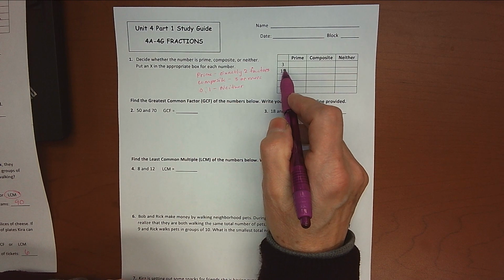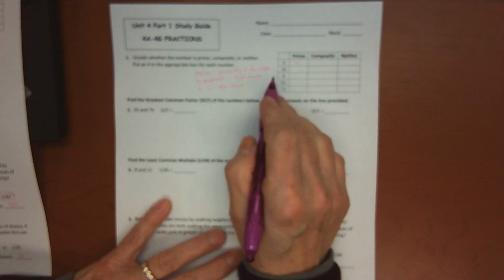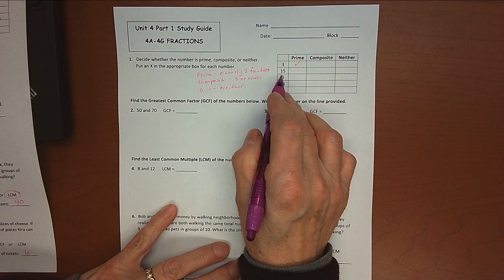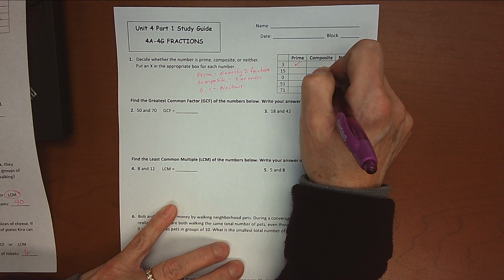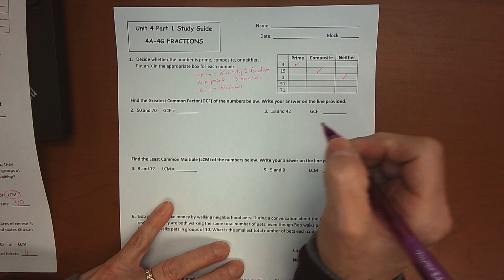3, the only factors of 3 are 1 and 3, so that's a prime number. For 15, I can list 1, 5, 3, 15. That has more than two factors, so that's a composite number. 0, that's one of those that's neither. 0 and 1 are neither.